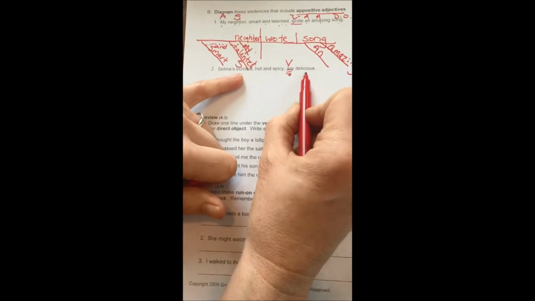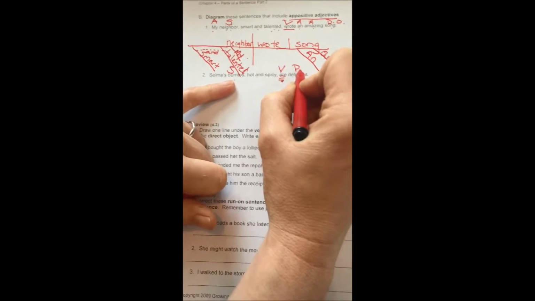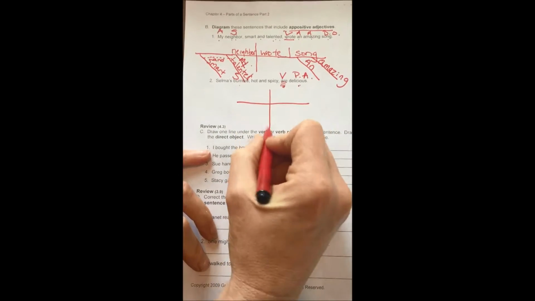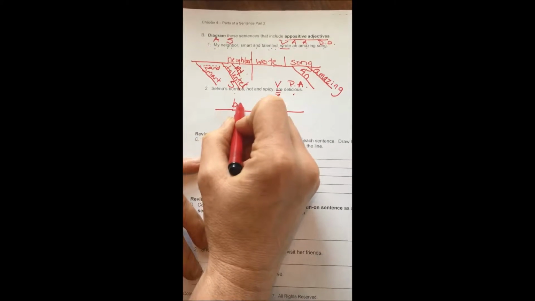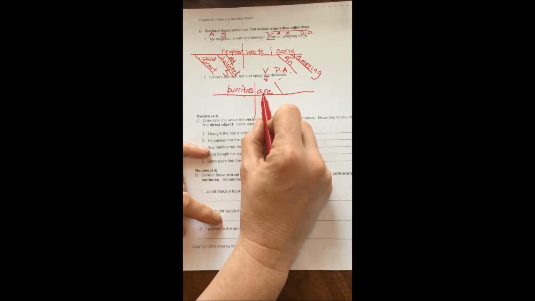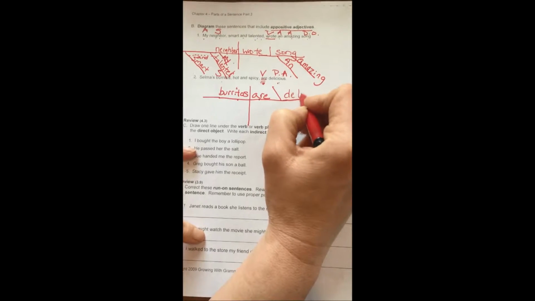So let's look at this. This is a linking verb. So are the burritos being renamed or are they being described? Well, in this case, we're describing the burritos as delicious. So I have a predicate adjective. Okay. How do I diagram this? Well, we've done these before. So we have burritos as the subject, my linking verb are, and because it's a predicate adjective, remember the line goes this way. The burritos are delicious.